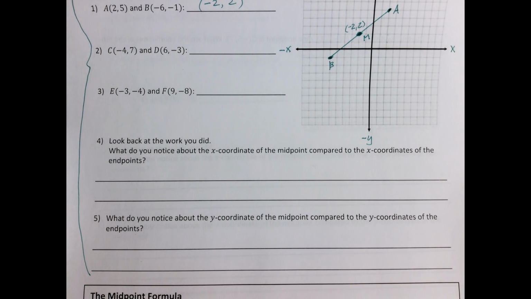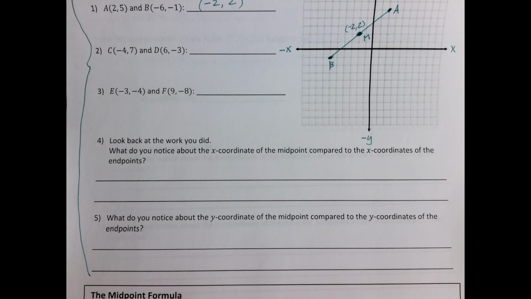Pause, answer those questions. Make sure you do not bring them in blank tomorrow because you will be penalized to the tune of about 15 points. Don't leave any blanks, answer the question.